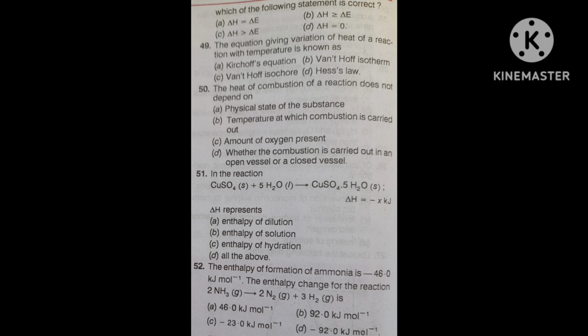This also you can answer quickly if you remember this law. Just think. After that I will tell the answer and explanation.